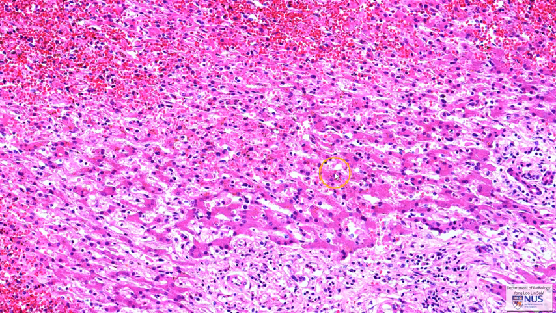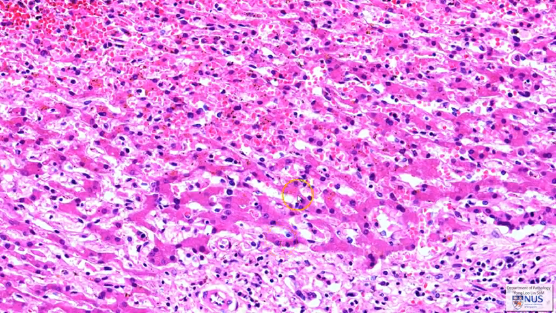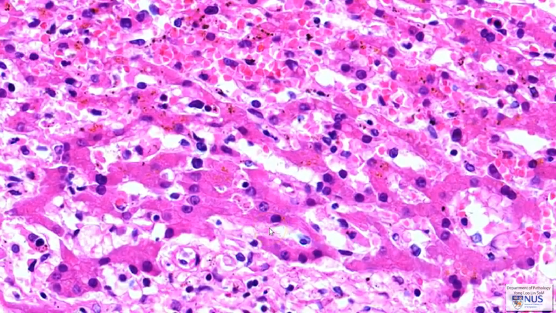Let's have a quick look at the uninvolved liver parenchyma. We can see the hepatocytes that are arranged in cords, and the cords are quite widely spaced apart because of the presence of some edema and congestion. The hepatocytes themselves are polygonal cells with central rounded nuclei and quite abundant granular cytoplasm. So these are viable hepatocytes.